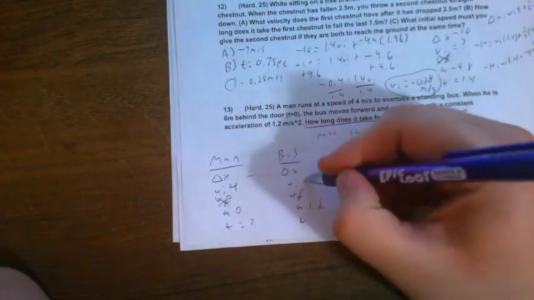And our time is what we're trying to solve for. The time is the same for both of them. The bus starts out stopped, because it's standing, and our final velocity we don't care about here either. So we're trying to solve for t.